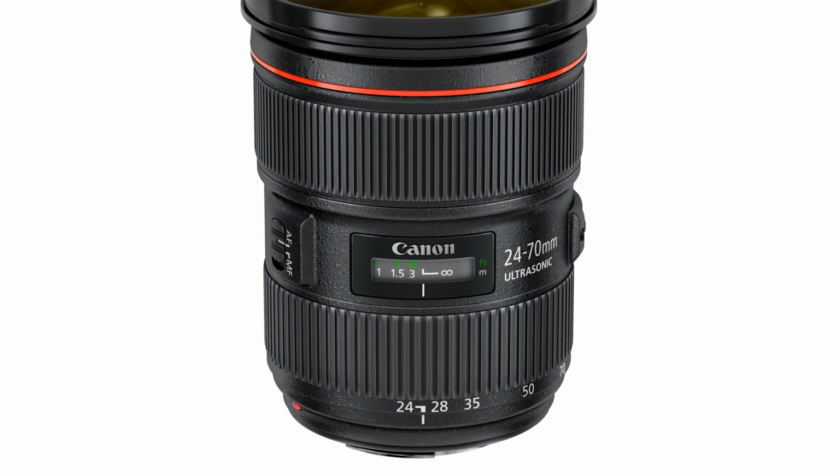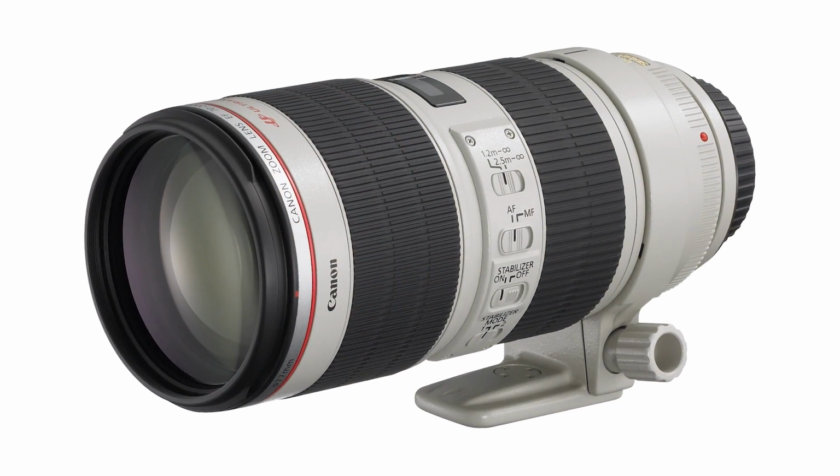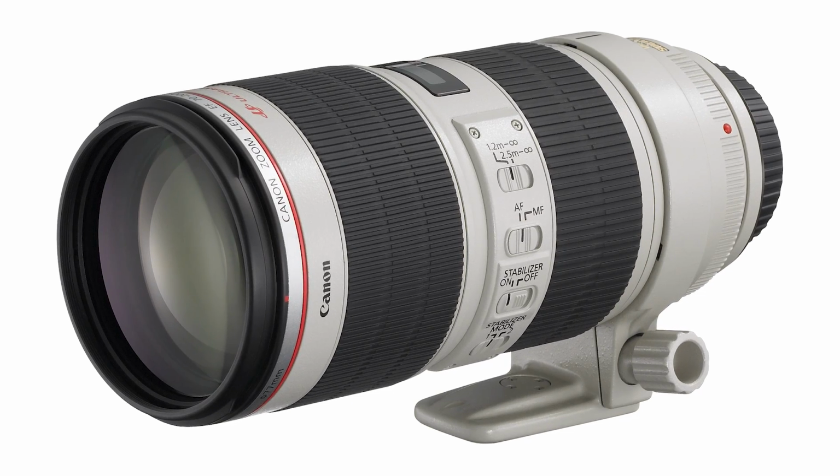One of them is the 24-70 f2.8 lens. Great lens, slightly shorter range than the 24-105, but it boasts an f2.8 aperture, so more light, less depth of field, great for video. Coming in at number 2 is the 70-200 f2.8 IS lens. IS smooths out your video, 2.8 gives great bokeh, and 70-200 is a great telephoto range. It will give amazing looking video, but from my experience, it's not every day that you would shoot video at a telephoto distance.